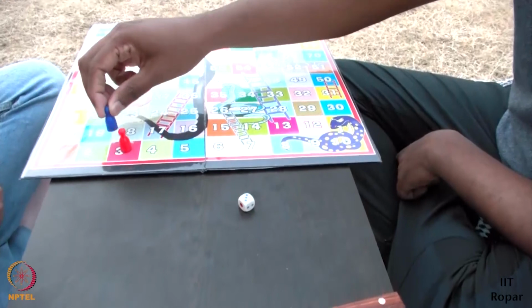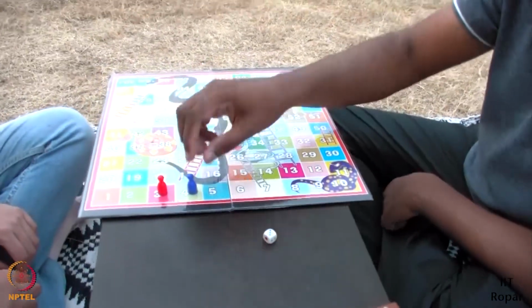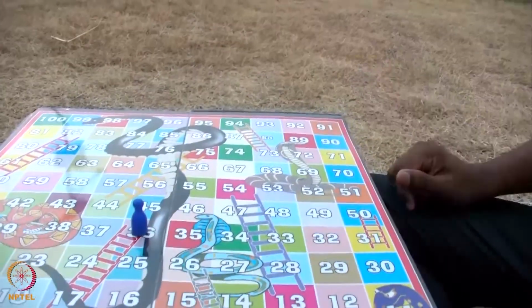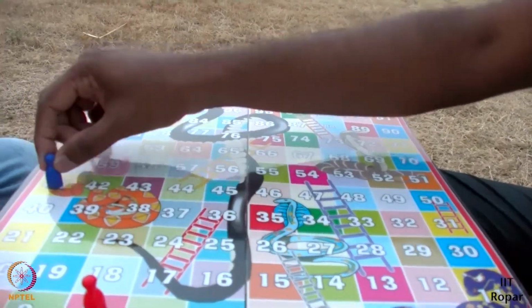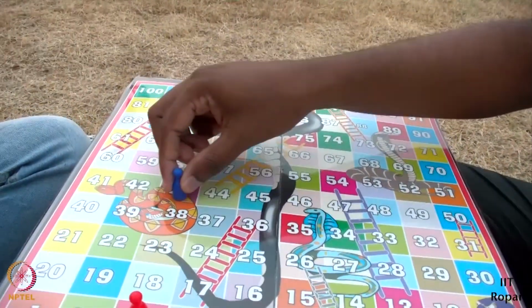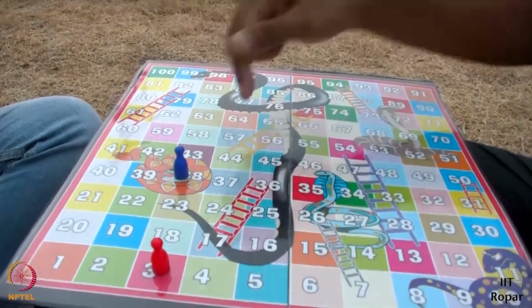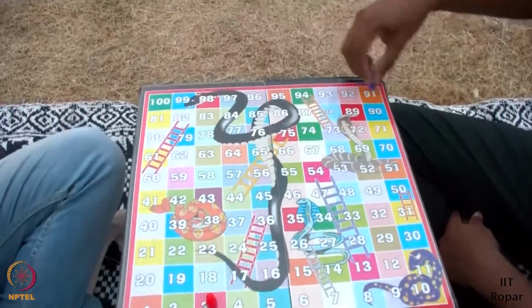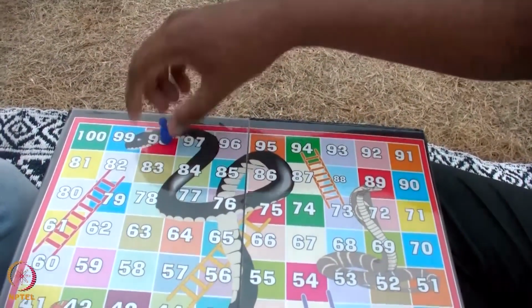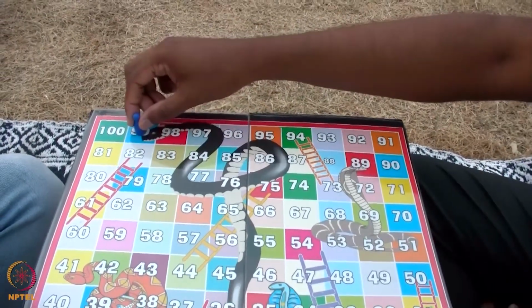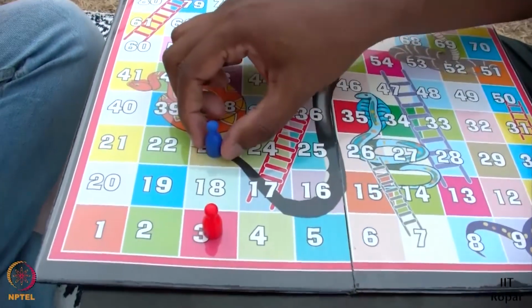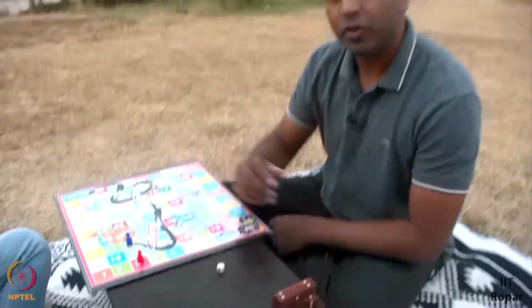It's 3, and she puts 3. And whenever we encounter a ladder, we climb up, and whenever a snake bites, we come down to its tail and then continue. Assuming I climb up like this and finally come here, just in case I put a 2 from here, the snake bites and I may have to come down to 23. So that's the rule of the game. The point is, anyone who reaches 100 wins the game.